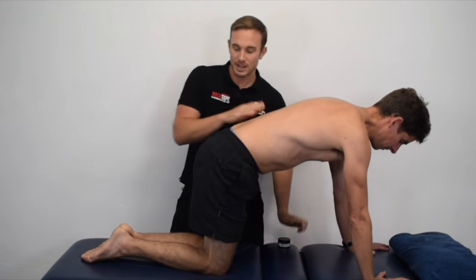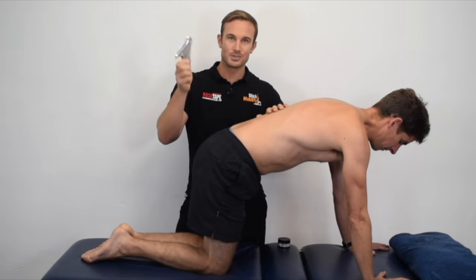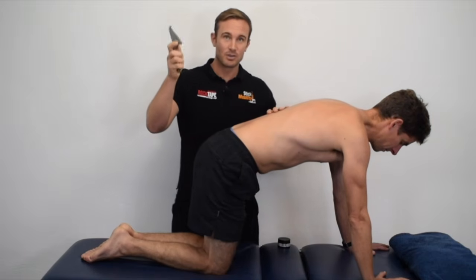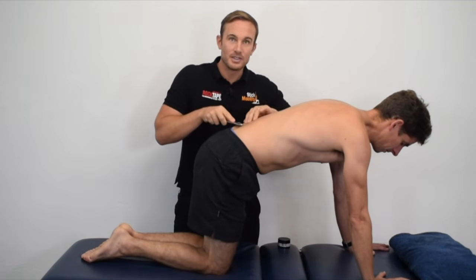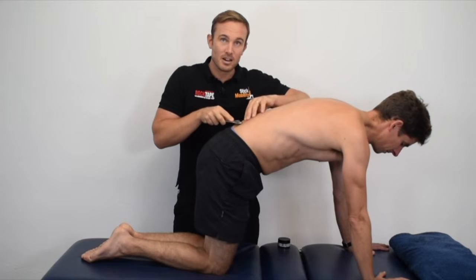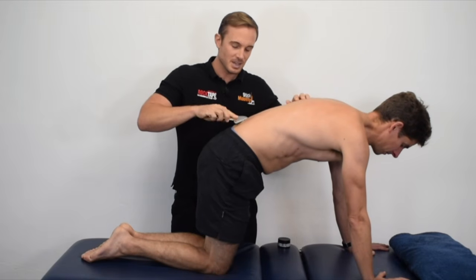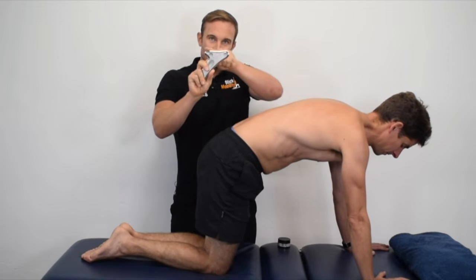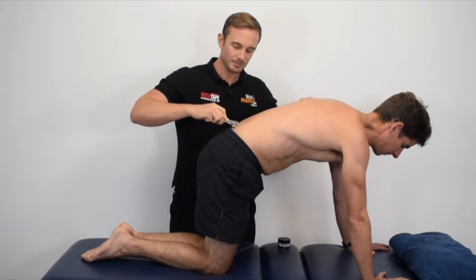Now I've put a little bit of the rock rub over the skin here just so that it doesn't get too reddened from the use of the tool, and I'm going to use one of these IASTM tools, the Rock Blade Mohawk, to work over the erector spinae. So I'm going to start over one side first of all, the side nearest me, over the erector spinae using that medium edge of the tool there.